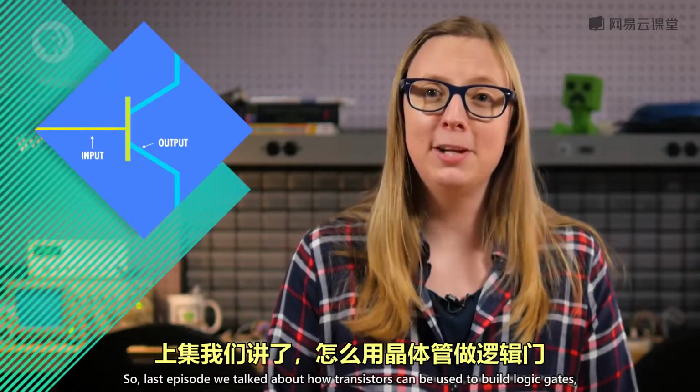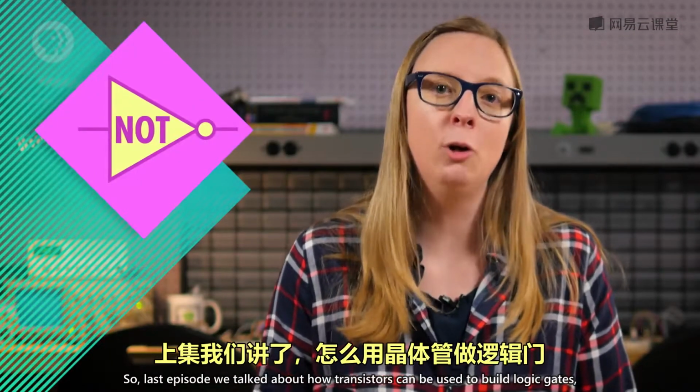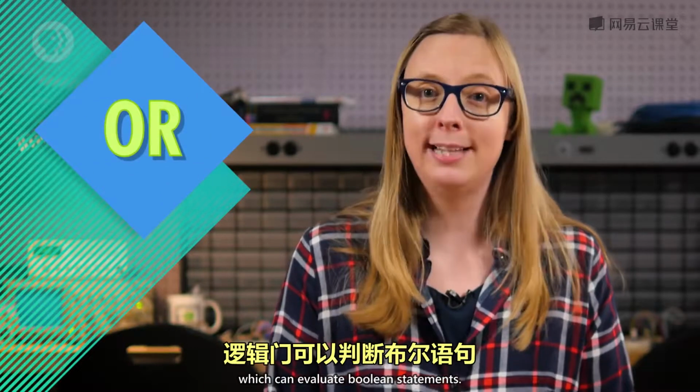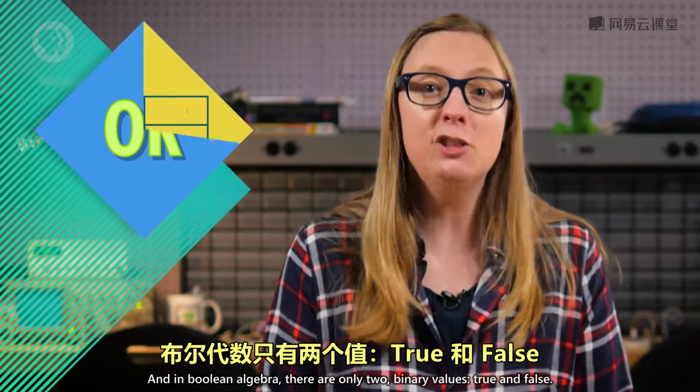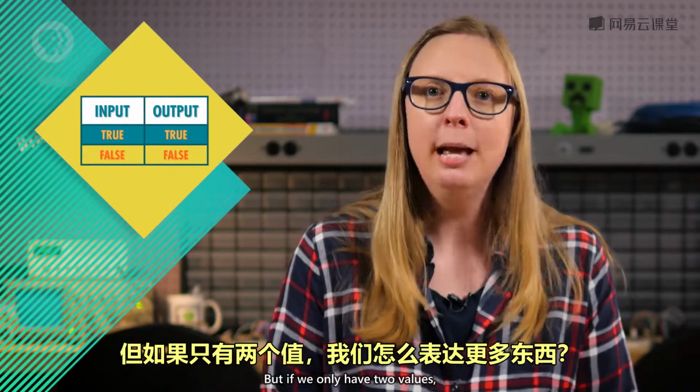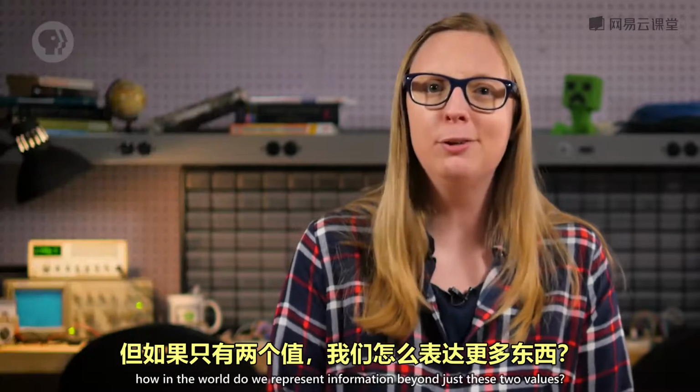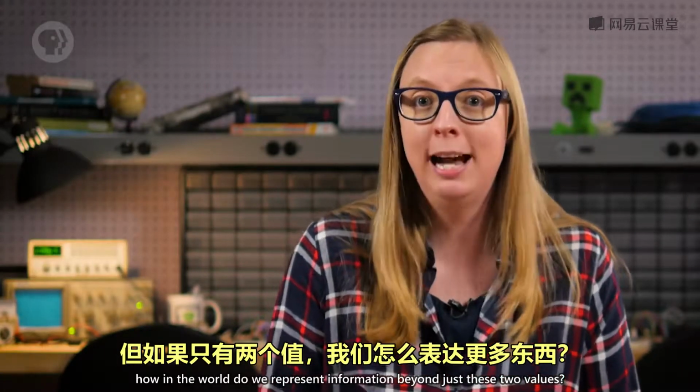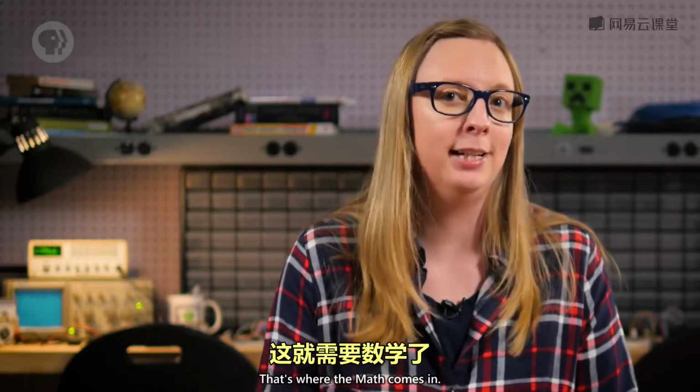So last episode we talked about how transistors can be used to build logic gates, which can evaluate Boolean statements. And in Boolean algebra there are only two binary values, true and false. But if we only have two values, how in the world do we represent information beyond just these two values? That's where the math comes in.